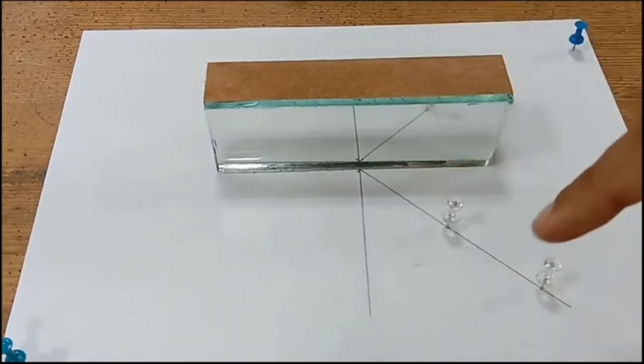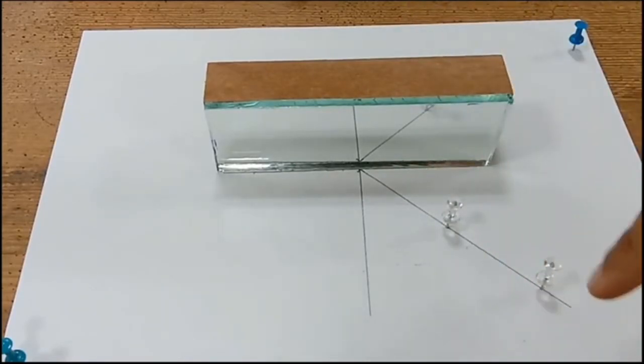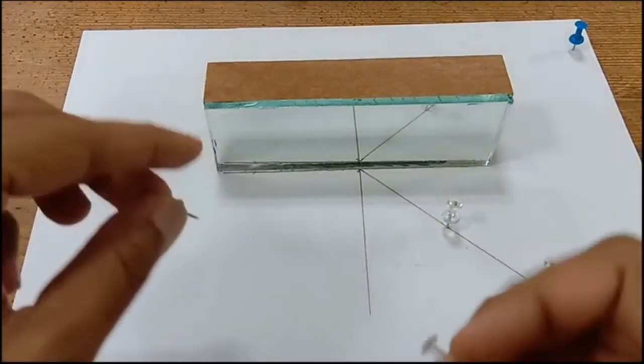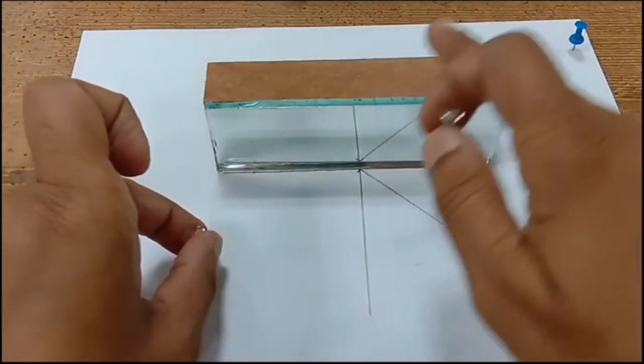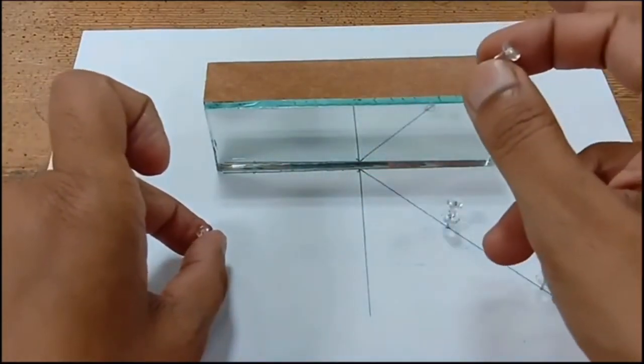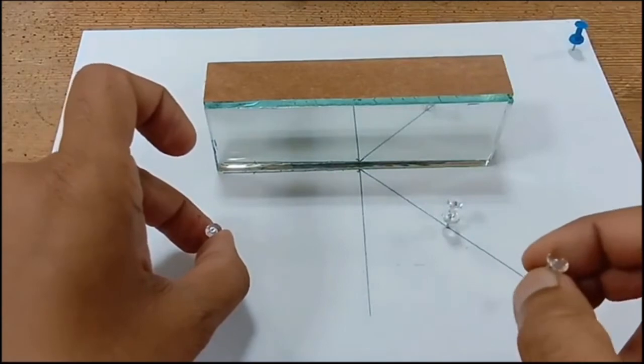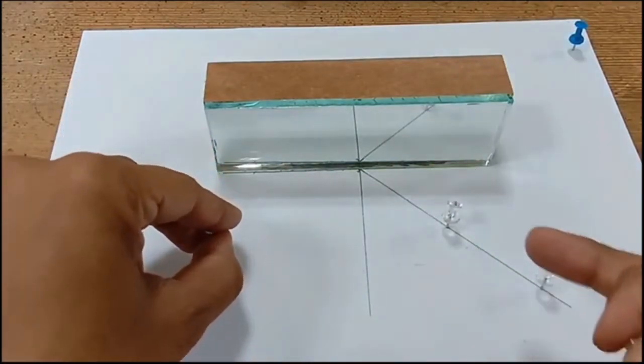Now, after fixing these two pins on this incident ray, we have to look into the mirror from the other side. Then by looking into the mirror from the other side, we have to fix two more pins such that these two pins and the images of the two pins in the mirror are in the same line.